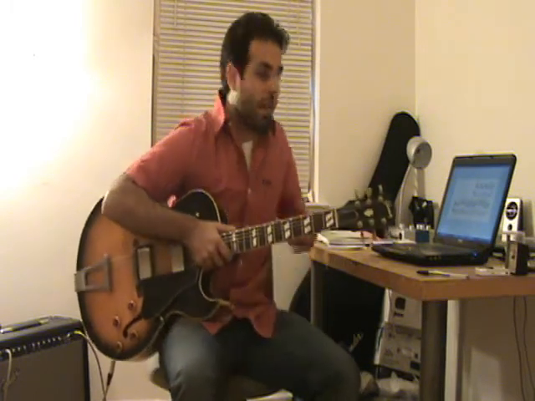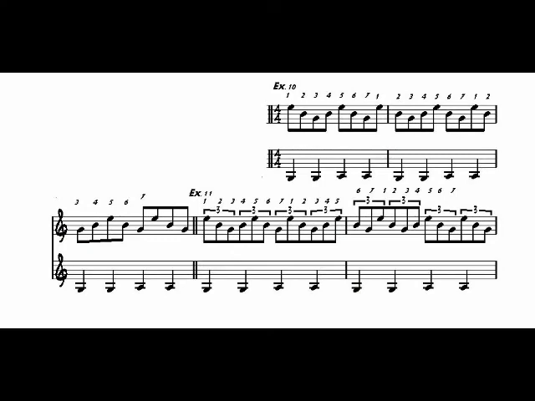Now let's take a look at number 10. Number 10 is something that's actually easier in terms of polyrhythm, but harder in terms of grouping, just to give you some ideas of what you can do with all the stuff we're talking about.